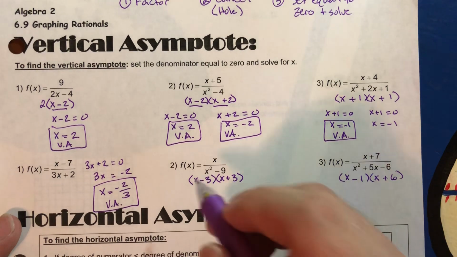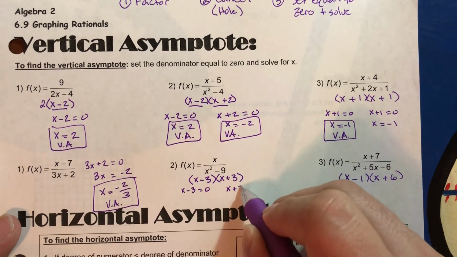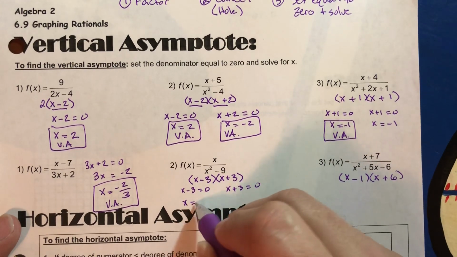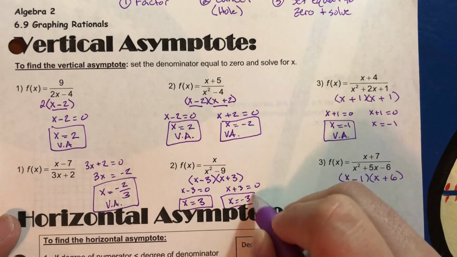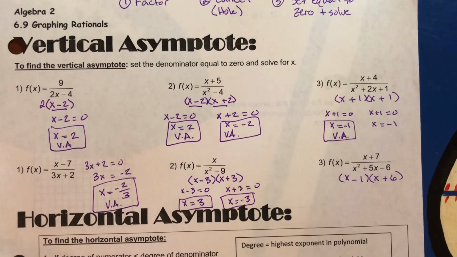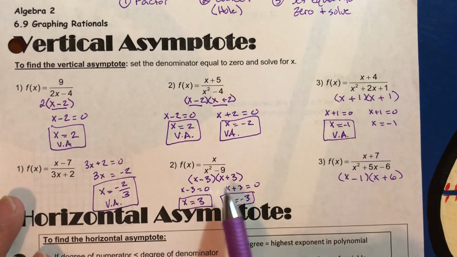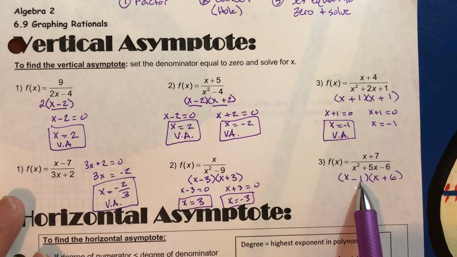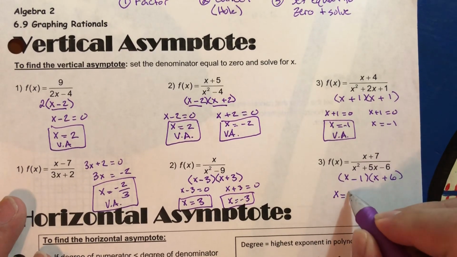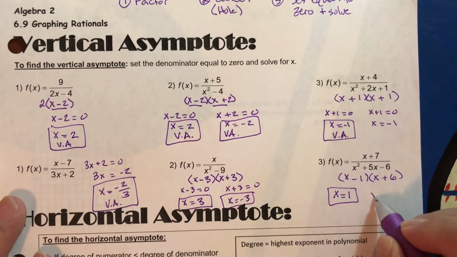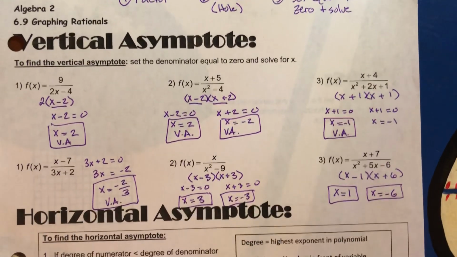Here, again, set them equal to 0. X equals positive 3 here, and x equals negative 3 on that one. So again, 2 VAs for that one. And then you guessed it, do I really need to show this step right here? Some of you guys are getting it. I have two factors, so I'm going to have 2 VAs. This one's going to be x equals 1, and this one's going to be x equals negative 6. So both of those are also the VAs.